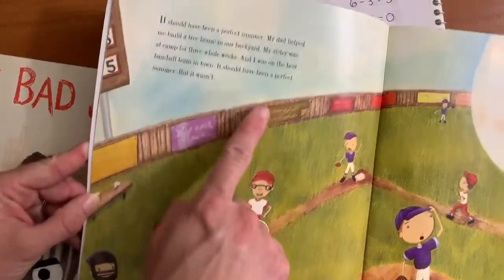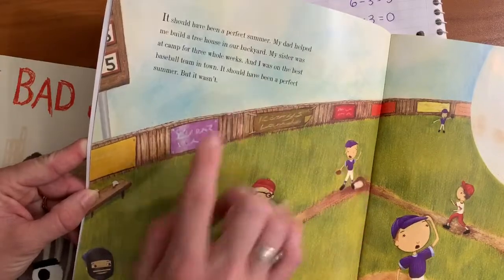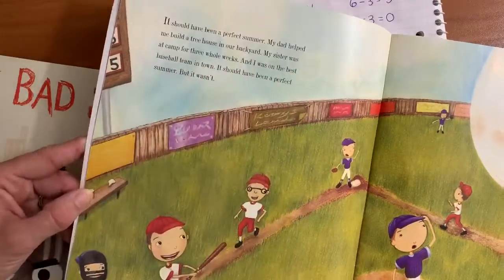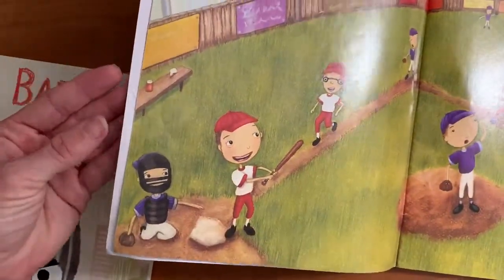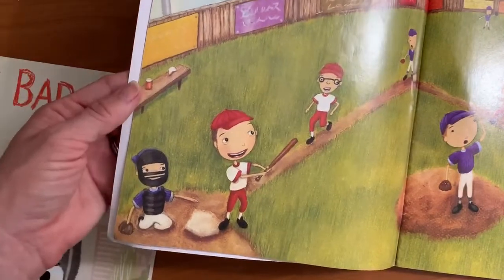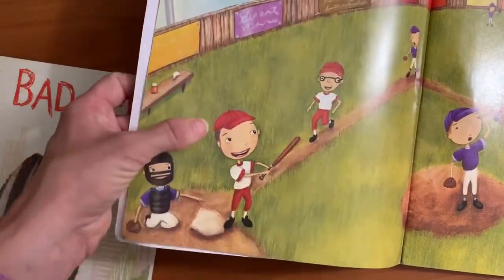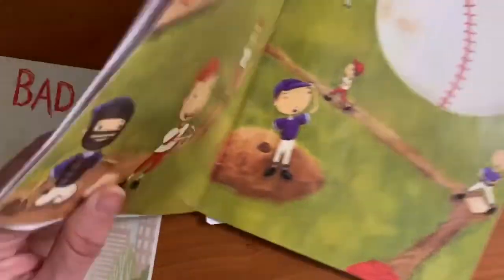It should have been a perfect summer. My dad, my sister, I, so he is the one doing the speaking throughout the story. And that's just one way that sometimes an author can choose to write. Instead of saying, the boy played baseball. Well, he is telling the story, and so he uses the word, I am playing baseball.